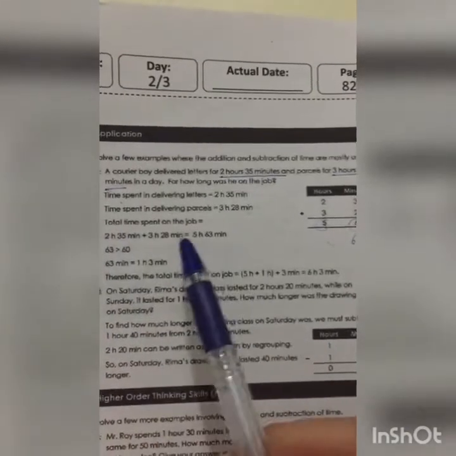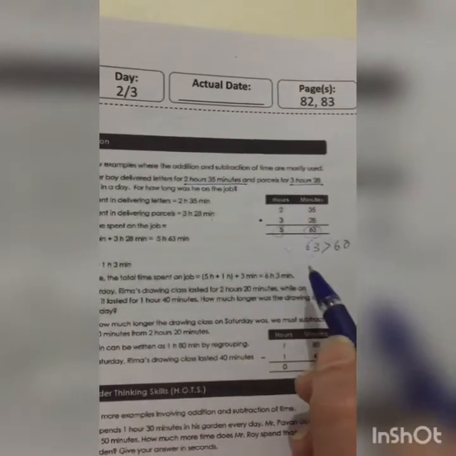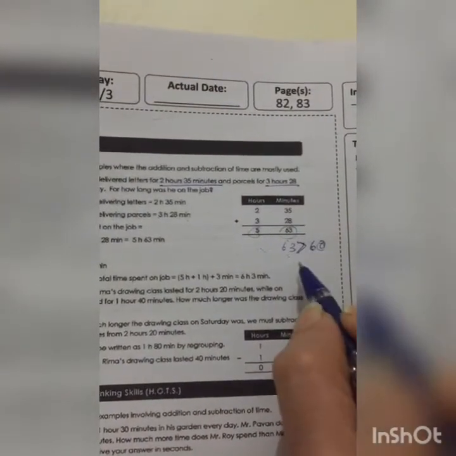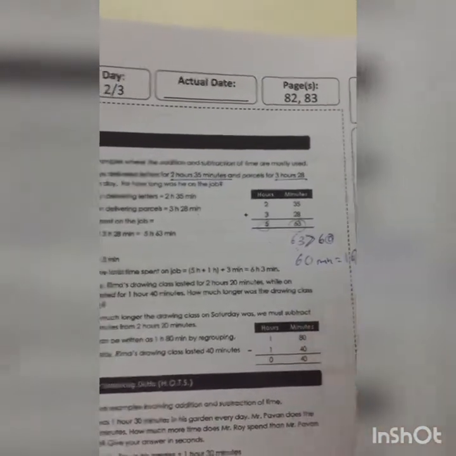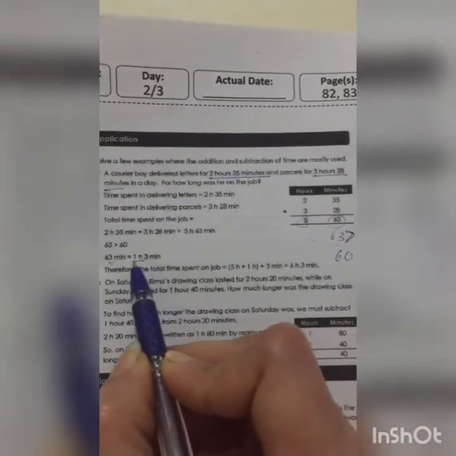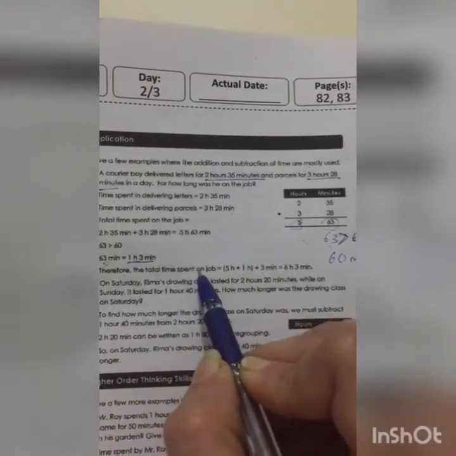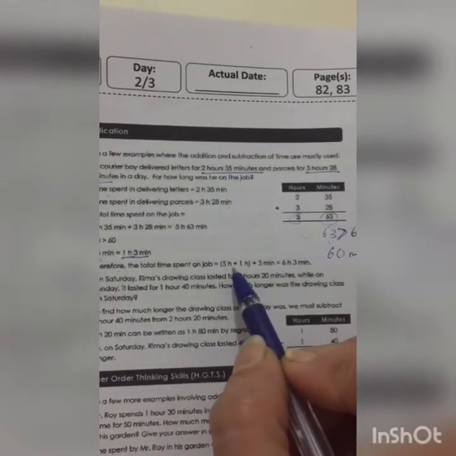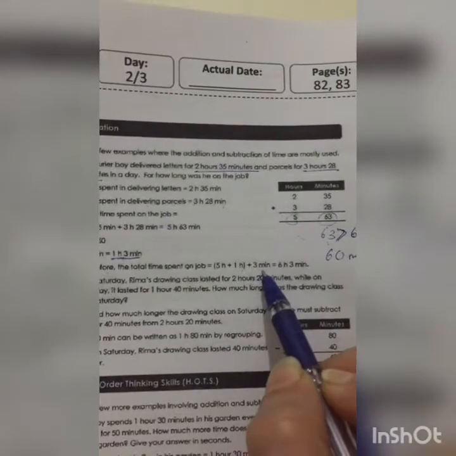63 is greater than 60. So 60 minutes is 1 hour, and this remaining 3 minutes. So 1 hour 3 minutes. Therefore the total time spent on the job is 5 hours plus 1 hour and this 3 minutes.